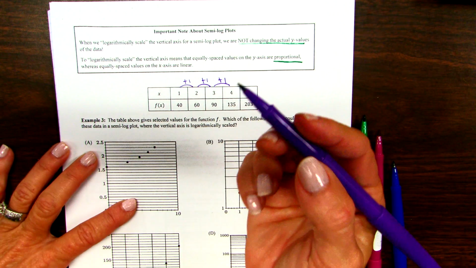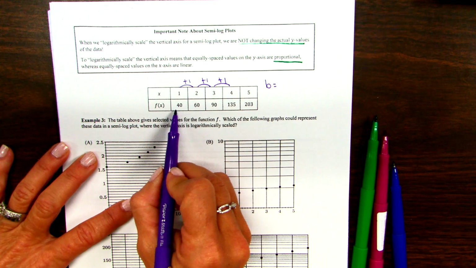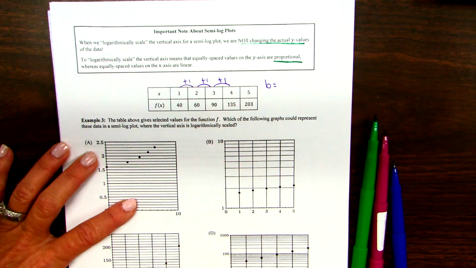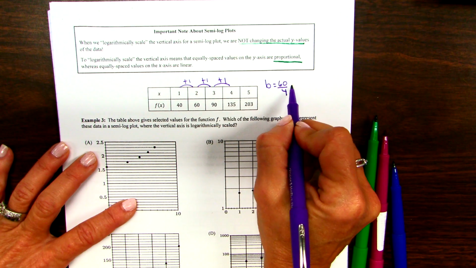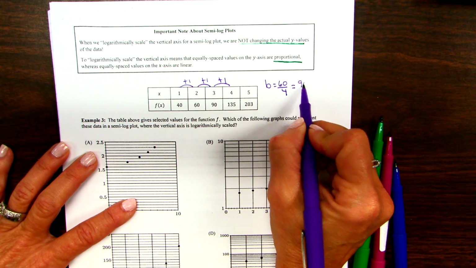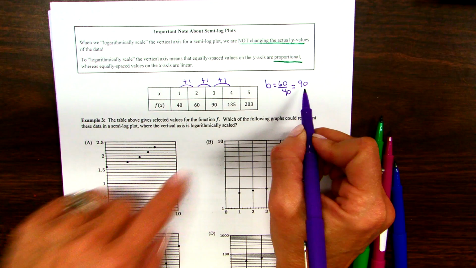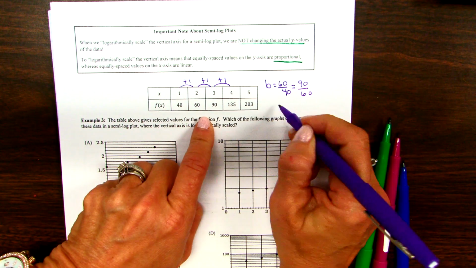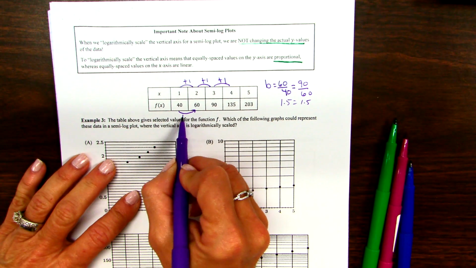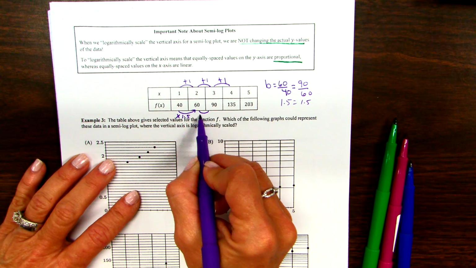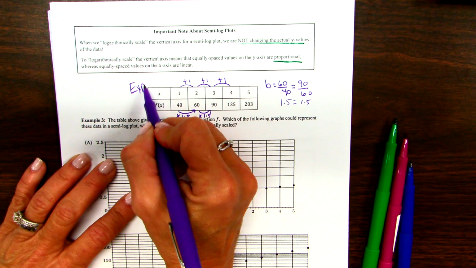And I'll tell you, this is an exponential function. So that number is your b. b is whatever you're multiplying by as you go left to right, or dividing by as you go right to left. So 60 over 40, does that equal 90 over 60? Yeah, we get 1.5, 1.5. Because we are multiplying by 1.5 as we go through this chart, that means that this is exponential.